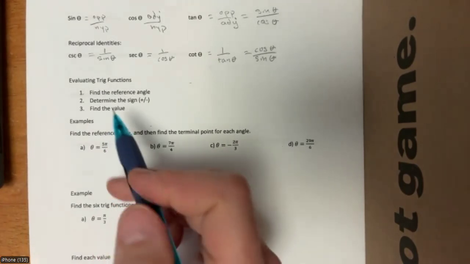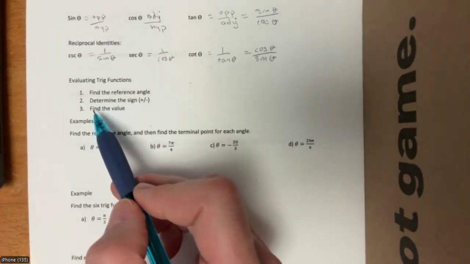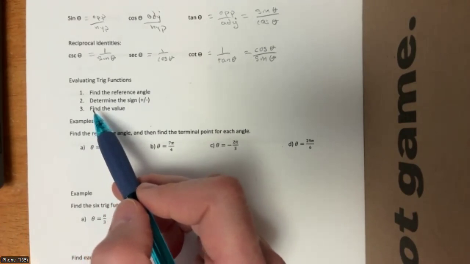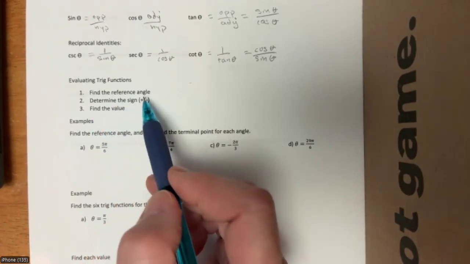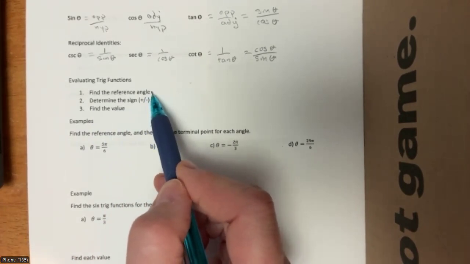One way to evaluate trig functions is the following. There are other ways as well. Some people memorize the entire unit circle, that's fine too, but because we absolutely need to have a common vocabulary, you definitely need to be able to find the reference angle and use it. So what is a reference angle?